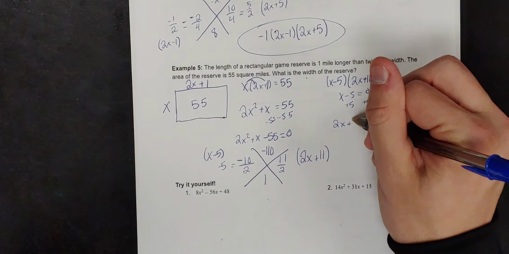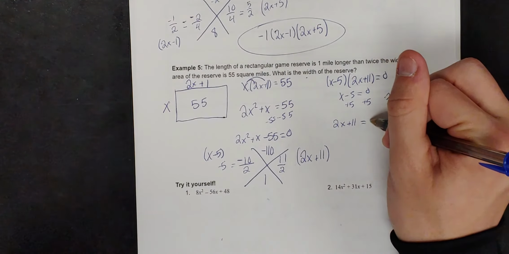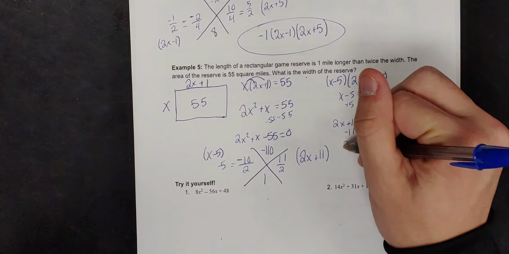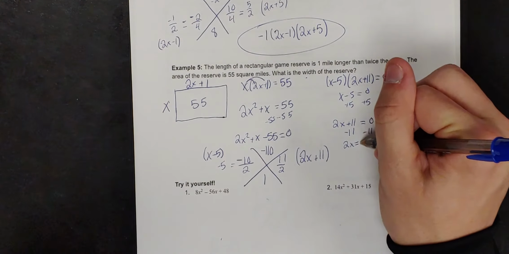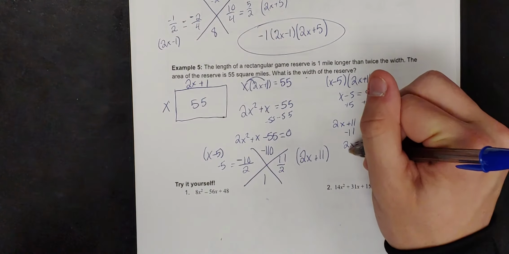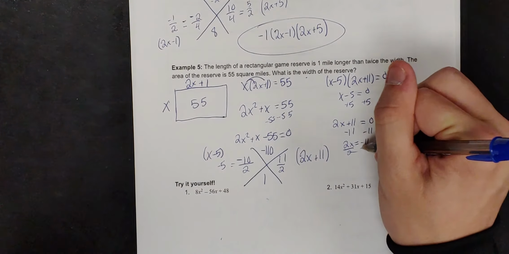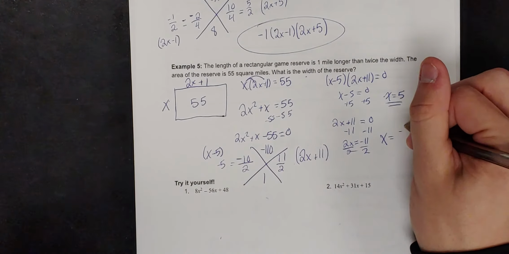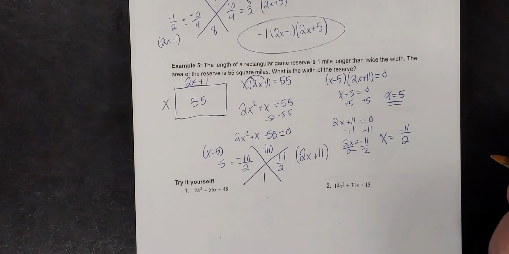2x plus 11 equals 0. I'm going to subtract 11, so 2x equals negative 11. And then I'm going to divide by 2. So I get x equals negative 11 over 2.